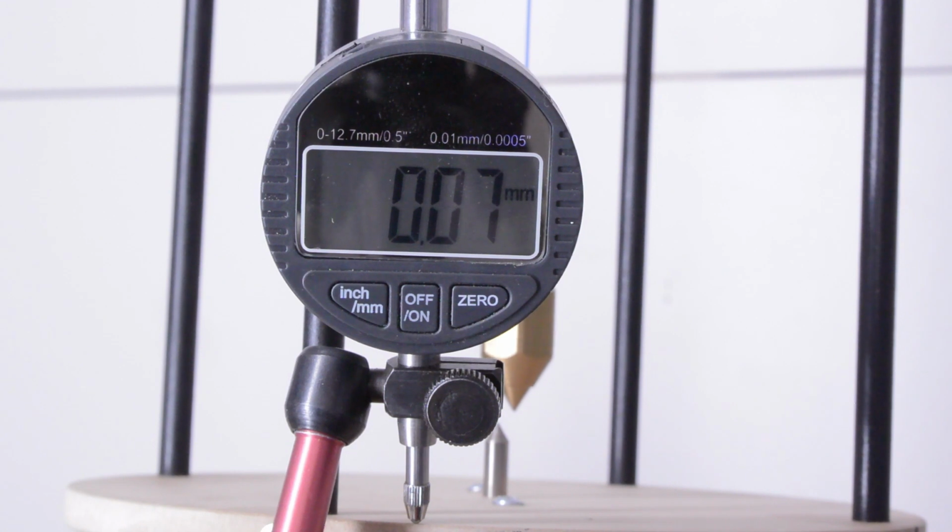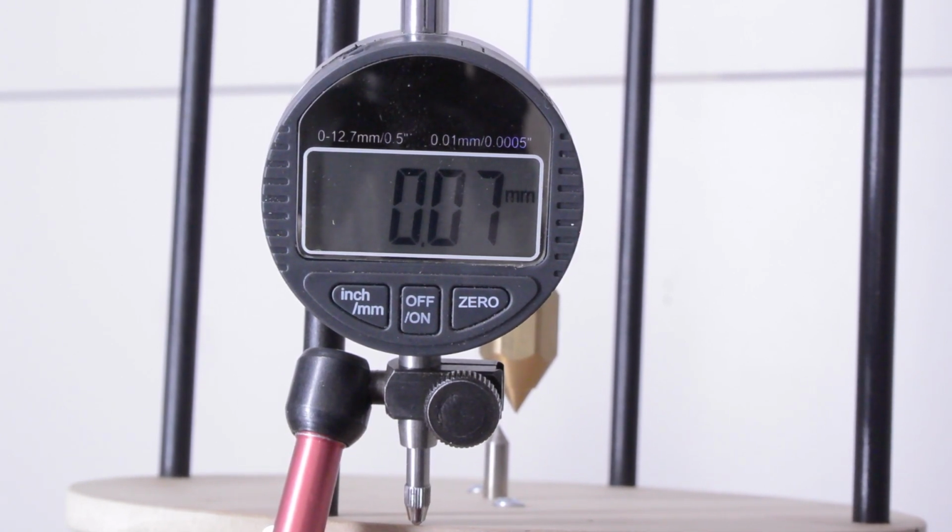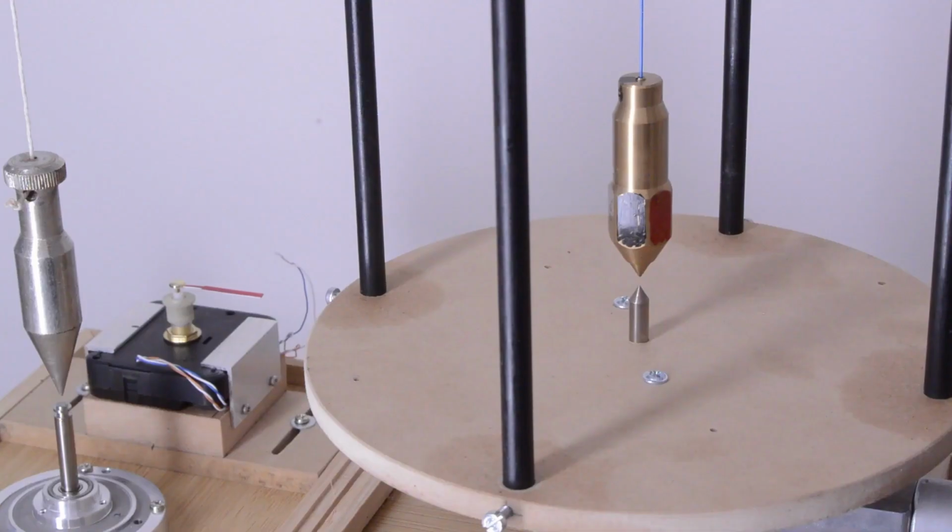Alright, back to where we started. Possibly, maybe even less than 1 millimetre. Alright, so there's the concentricity error, which is pretty hard to get out, I can tell you. Alright, let's go back and continue with our problem.